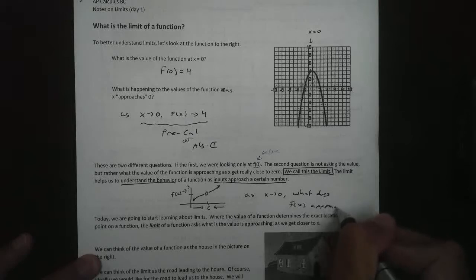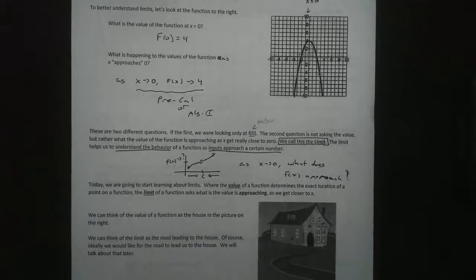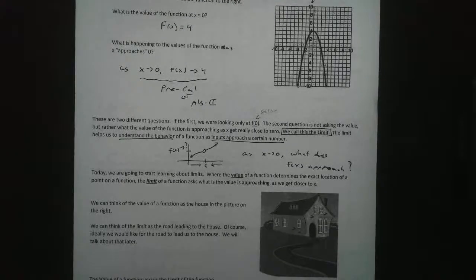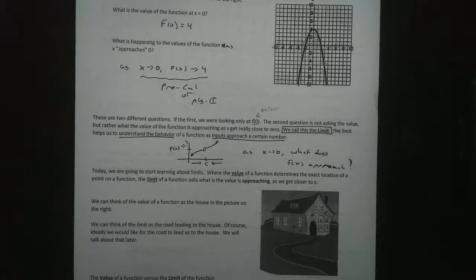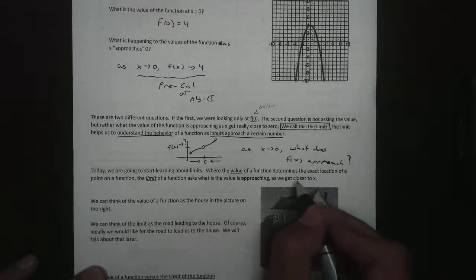Sometimes it's a number. Whoops, can't spell approach today. And that's what we're looking to find here. So today we're going to start learning about these limits. Again, where the value of a function determines the exact location of a point on a function, the limit of a function asks what the value is approaching as we get closer to x. It's another way to look at it.